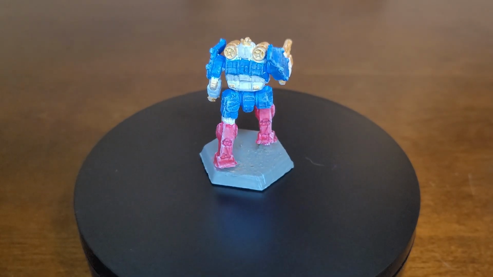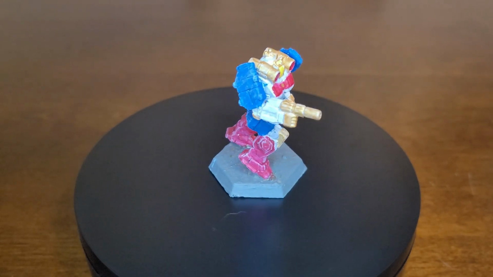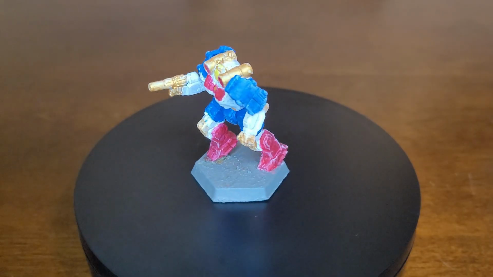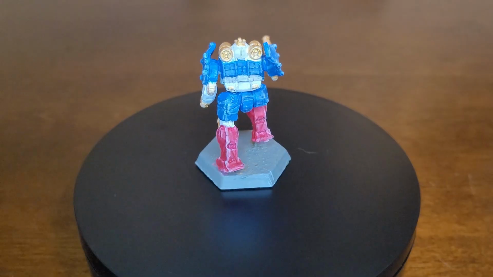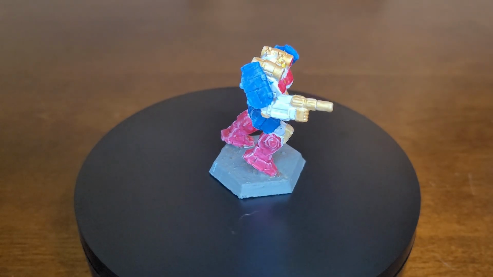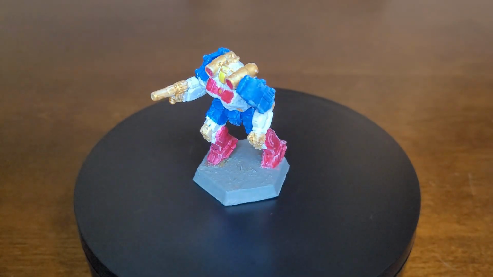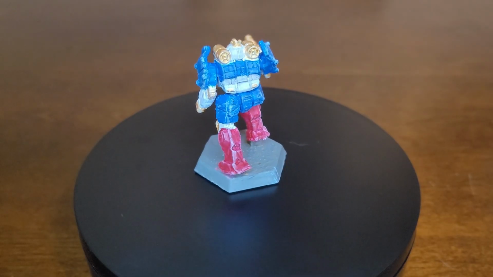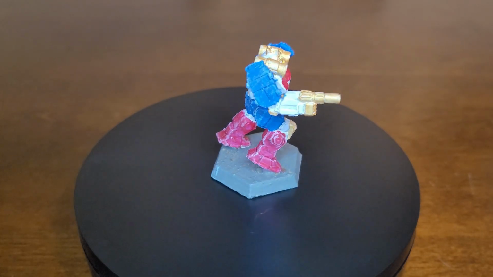I also used gold for other joint details and the weapon, and then added blue and red where necessary. I free-handed the ribbon and gold medallion on the chest, and I think it came out all right, especially compared to some more ambitious attempts at free-handing you'll see later. I did the base with the same thick mud as the previous mech, but painted it with grey, giving it the look of rough concrete.